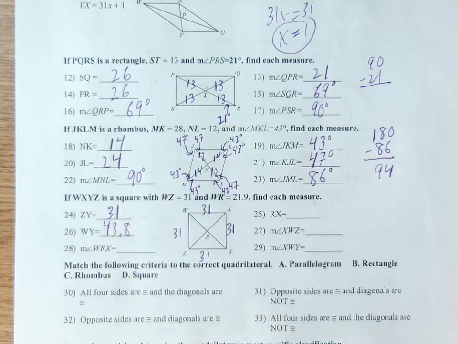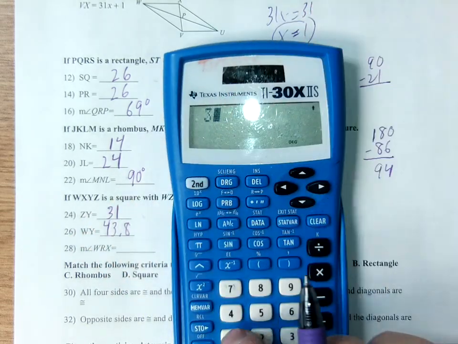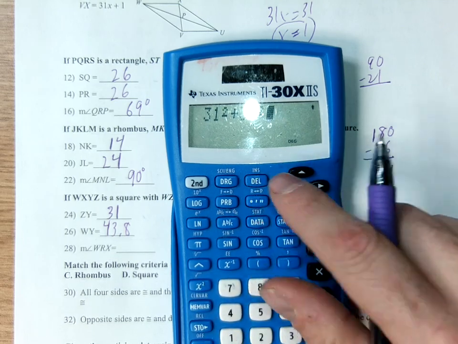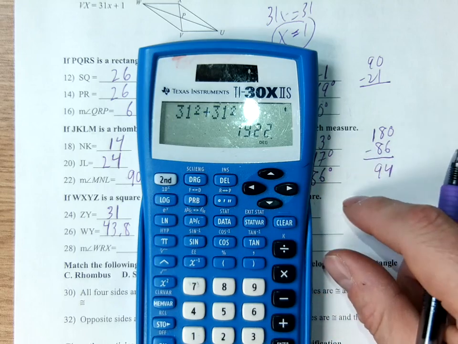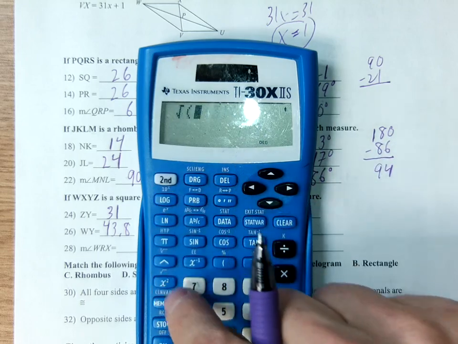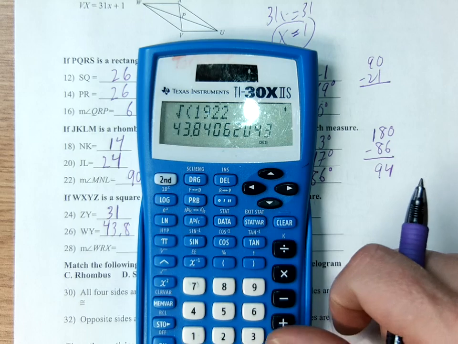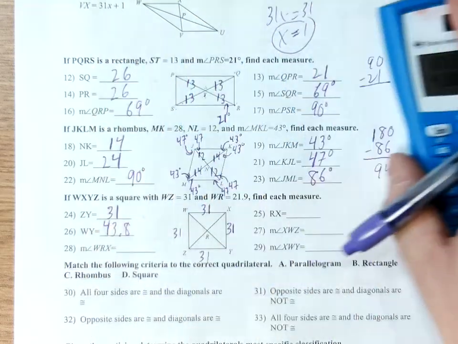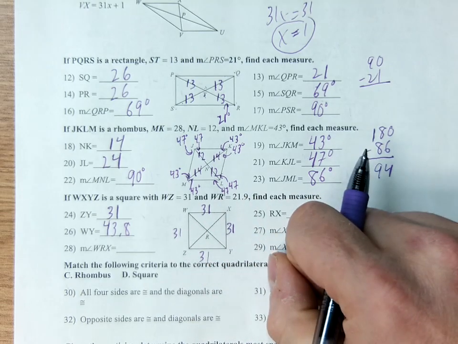And coincidentally, we could also do the Pythagorean theorem there. 31 squared plus 31 squared to get 1922. The square root of 1922 gives us the same answer. Could have also done the Pythagorean theorem there to get WY.